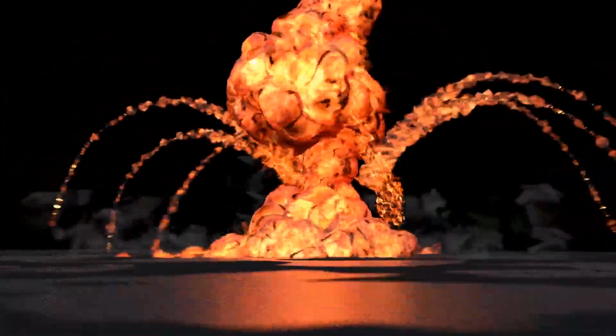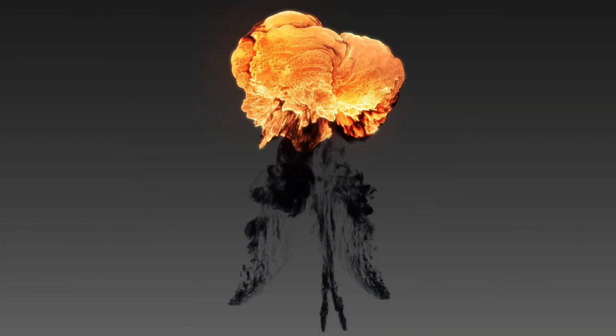In a future tutorial, I hope to show you how to make gas explosions as a simulation so that you can have your own VFX assets as well.